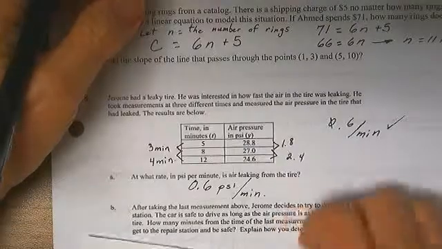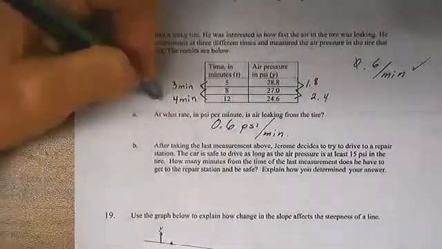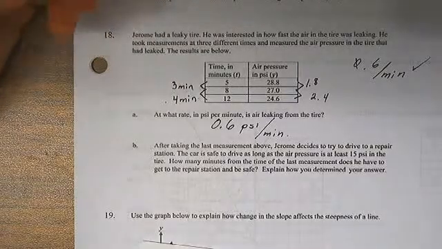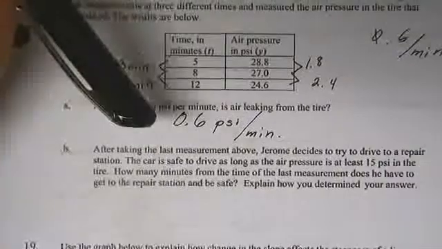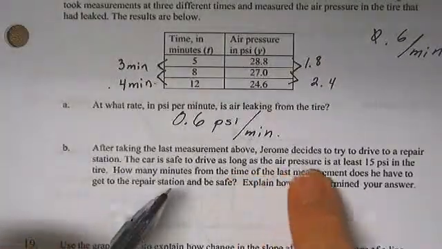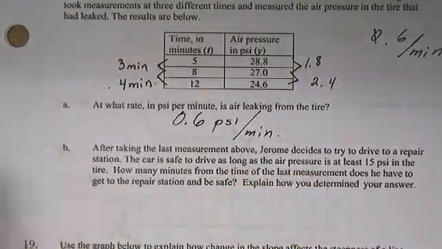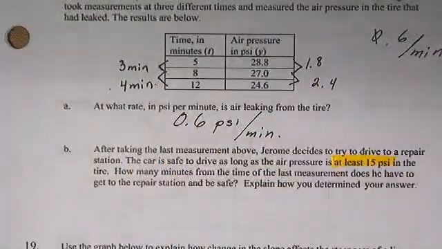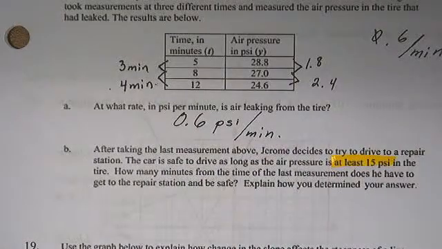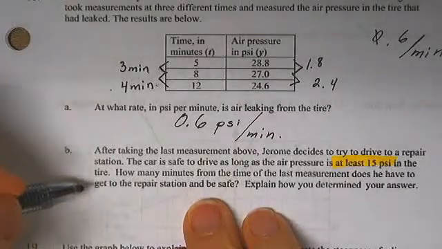Oh goody, part B. After taking the last measurement, that would be this one I suppose, he decides to drive to a repair shop. It's safe to drive as long as the air pressure is at least 15 psi. How much time does he have to get to the repair station and be safe?